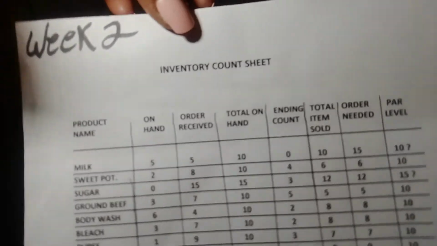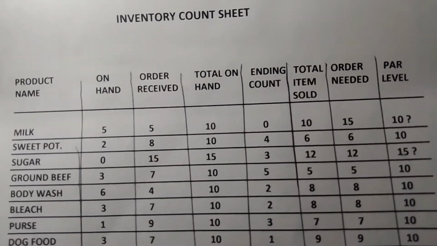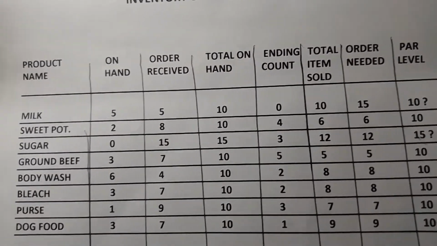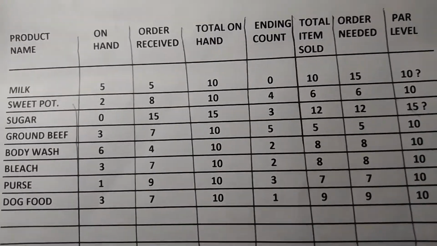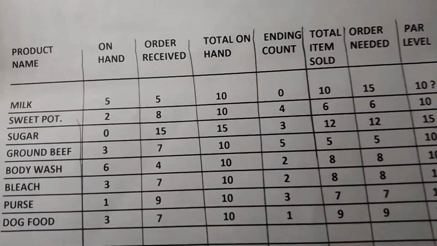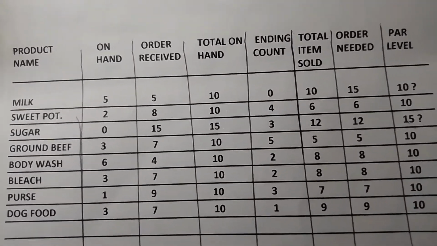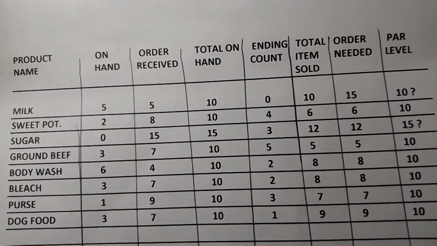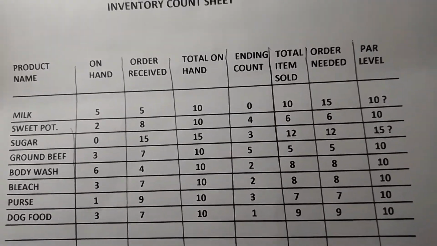Okay? Now, this is what it will look like once you fill in everything. Our on hand was our ending count from last week. So last week, we had 5 milks left. That was our ending count. You put 5 on milk. You put 2 on sweet potatoes. Remember when we counted sugar? We didn't have any more sugar last week. So that's 0 on hand. We didn't have any sugar to come over to this week.